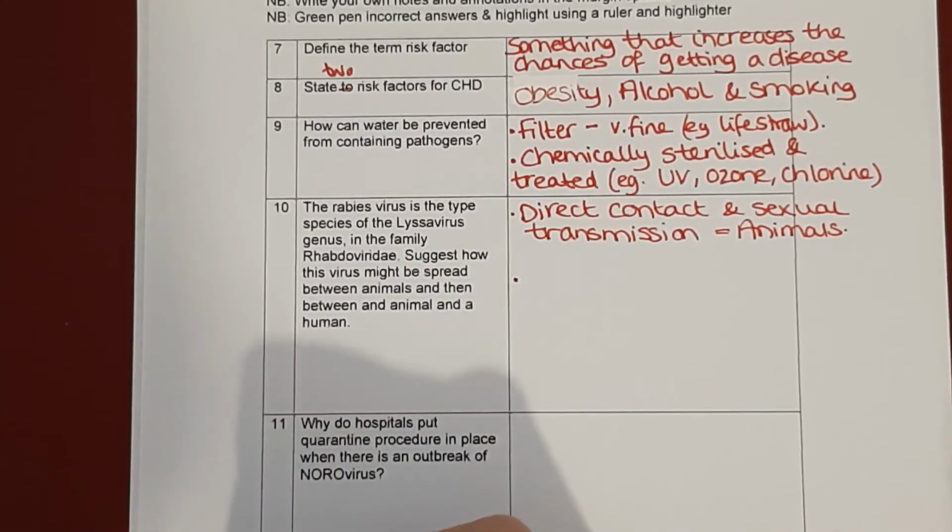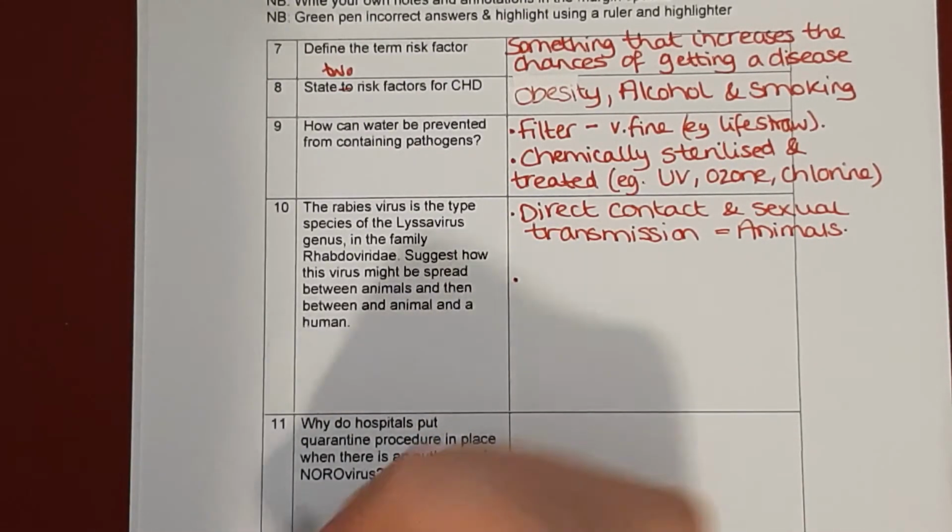Then, through animal bites and direct contact between animals and humans.